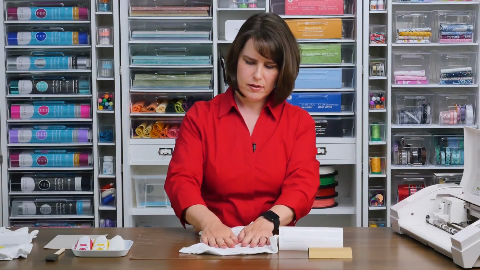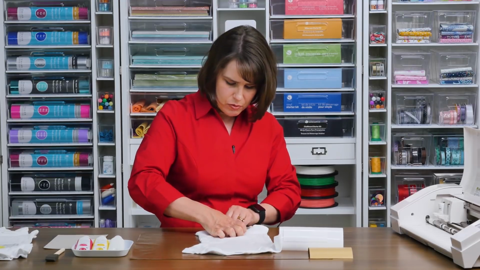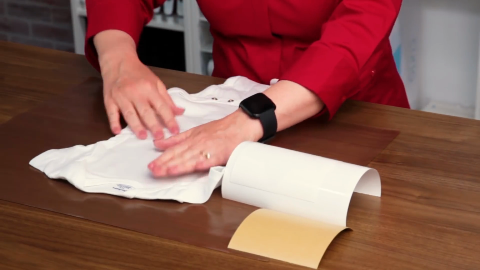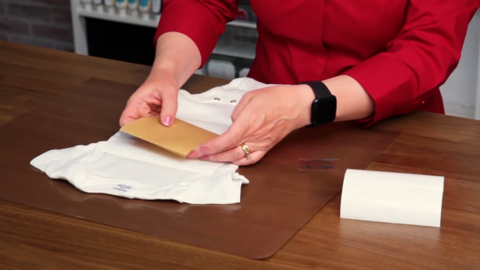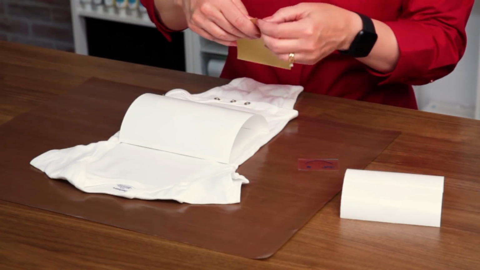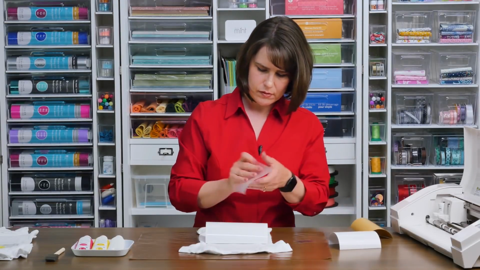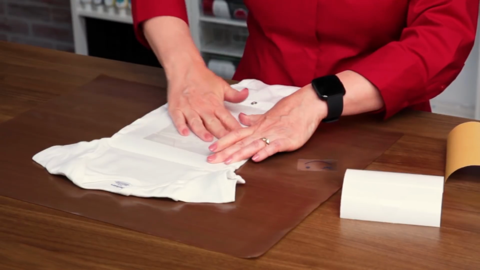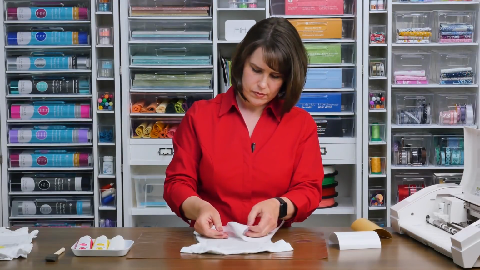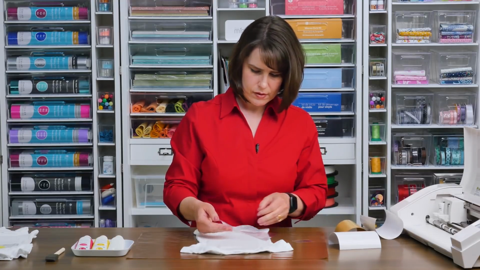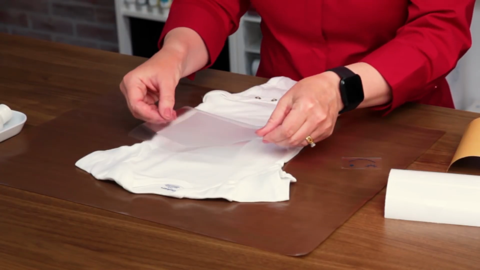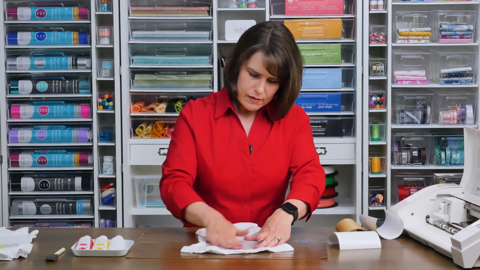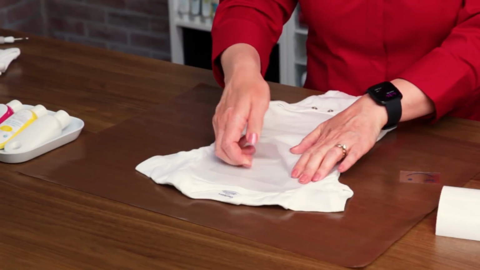We'll get a blank onesie. And remember, if you're using fabric ink, you need to put something underneath it to protect it from bleeding through. And I will put my transfer tape just to cover the star so I can transfer it over. I'll just center that and smooth it down on the onesie. And remove the transfer tape.